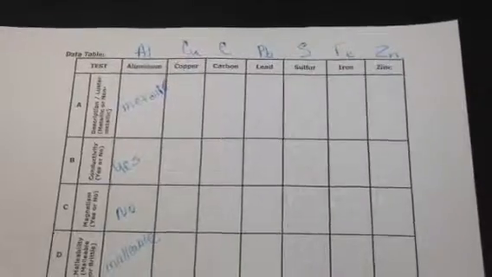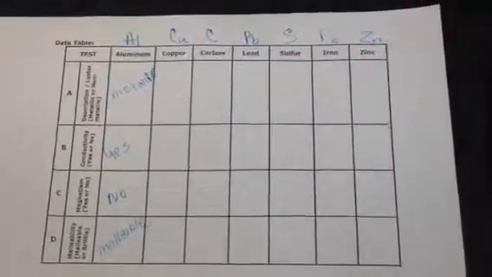Remember, you are writing for test D whether they are malleable or brittle. Malleable means that it can be hammered into a thin sheet. It's bendable. Brittle means that it can easily break if it were to be hammered. Fill out your data table, and then you may answer your application questions, which will be turned in for a grade. If you have any questions, please let us know.